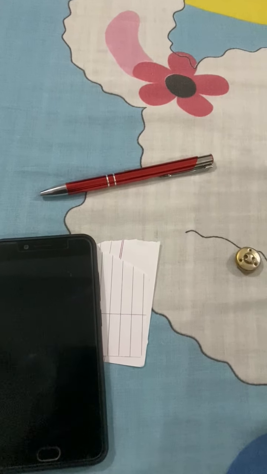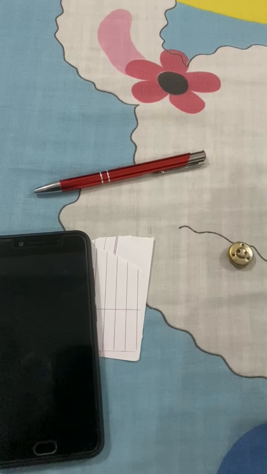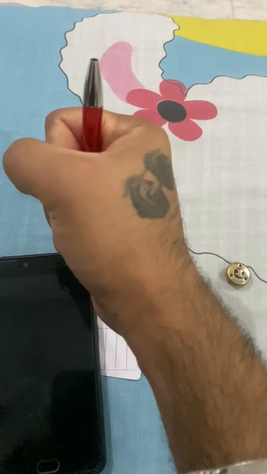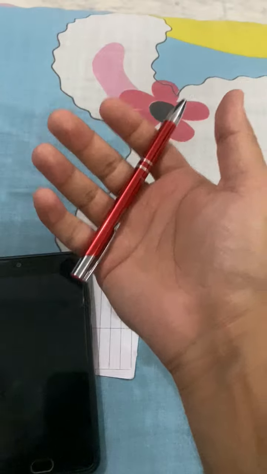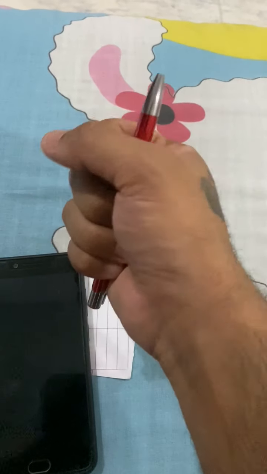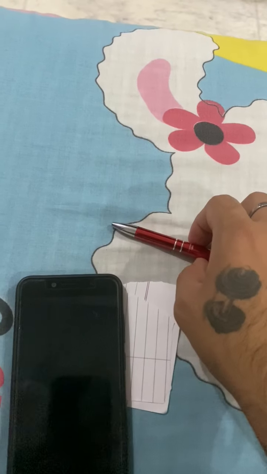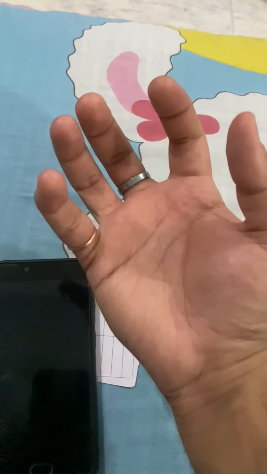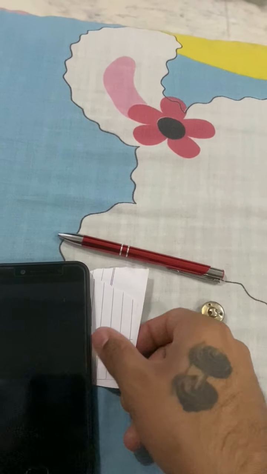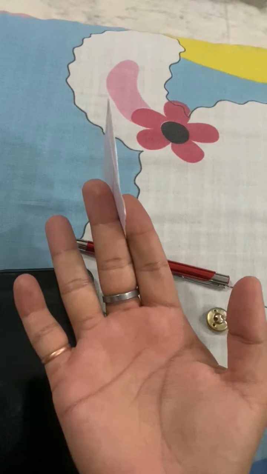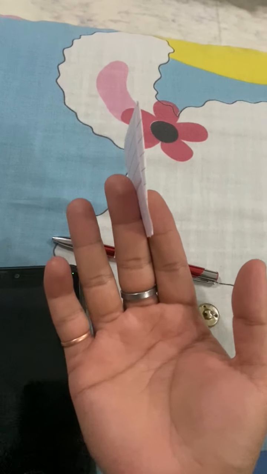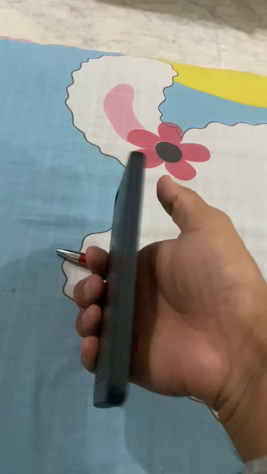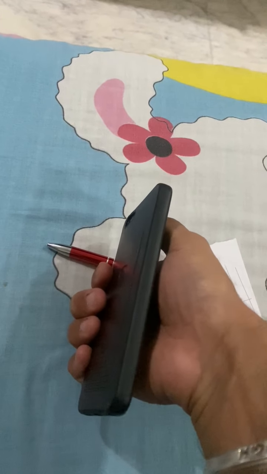I have kept some objects to demonstrate the prehension. First, talking about the power grips. Cylindrical grip is when I am holding an object like this. For example, if I am holding a cricket bat in my hand, then I will hold it like this. This is the cylindrical grip. Spherical grip is when I hold a ball like this in my hand. Lateral prehension is when I hold a paper between my fingers. And the hook grip is when I am holding an object like this.